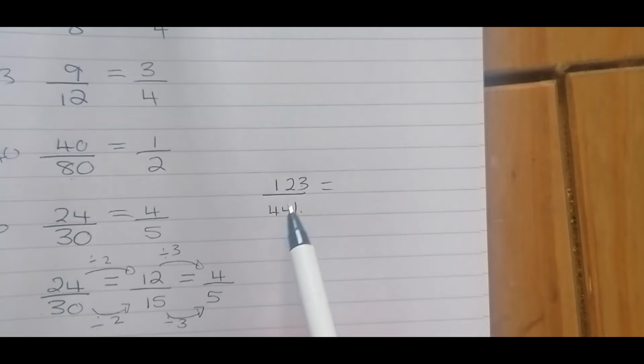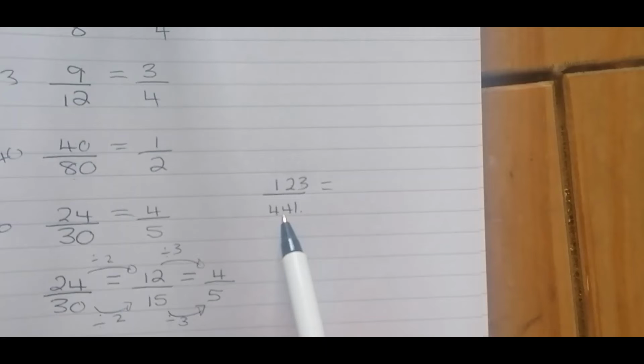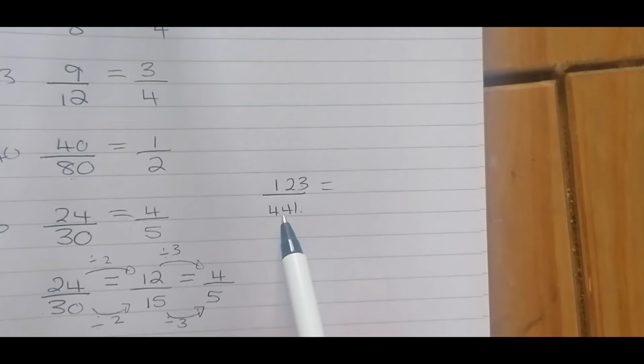So remember our little trick. To see if this number can be divided by 3, you just add the digits together. And then if that total can be divided by 3, then so can this number. So 1, 2, 3. The digits add up to 6. So 3 goes into 6, so 3 will go into this. Does 3 go into 441? Add the digits together. 4 plus 4 plus 1 is 9. So I know this is divisible by 3 because 9 is divisible by 3.